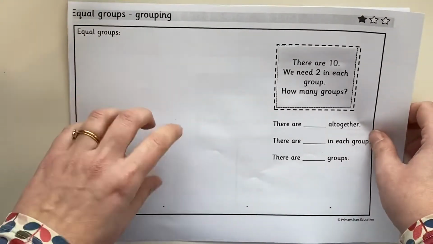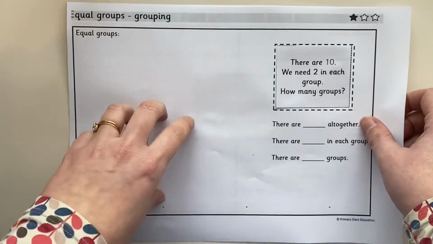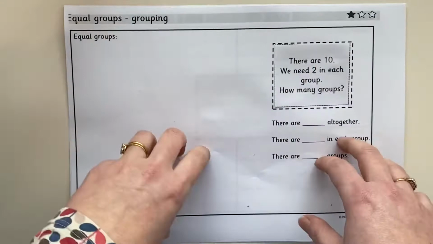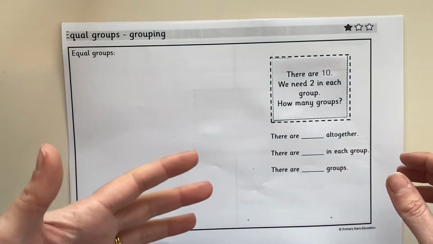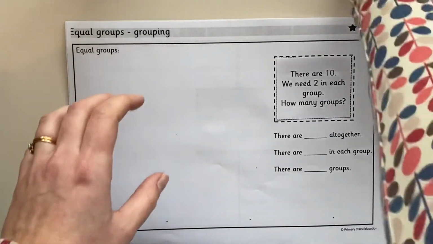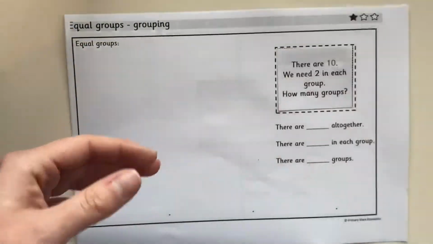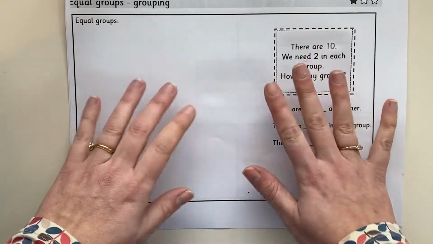Again, you don't have to print these out. You don't have to do all of them. You can choose the one that you think is best suited for you today. I've got one of each so that I can talk you step by step through each one so that you understand how they work. So I have cut out some of the task cards and stuck them on my sheet so that I can get started straight away.